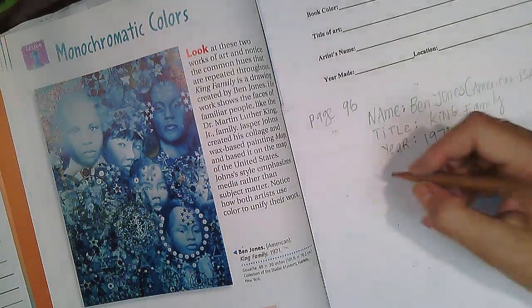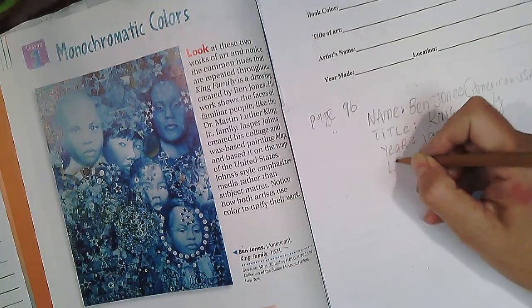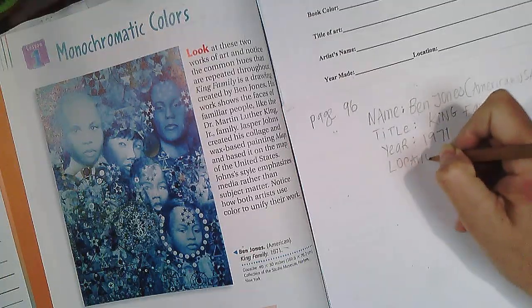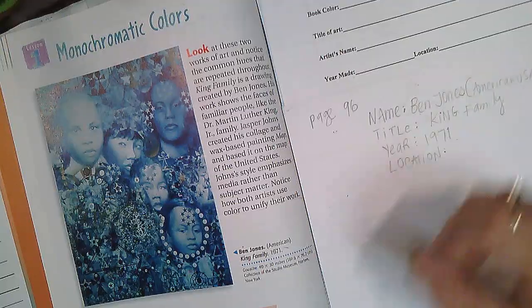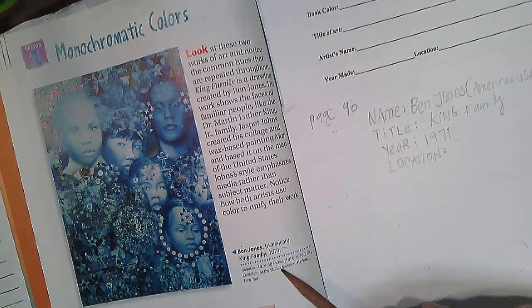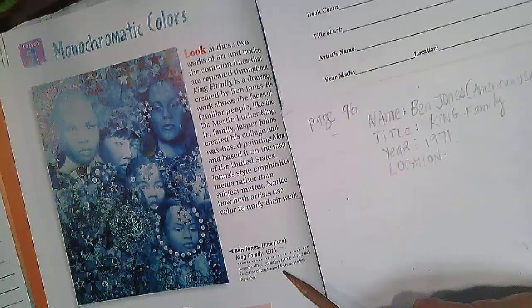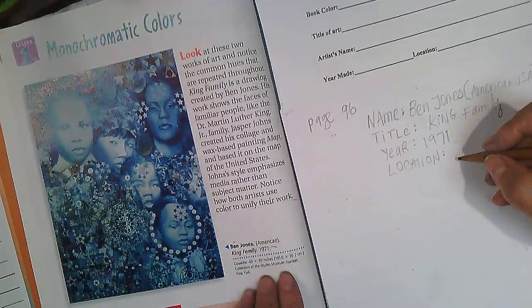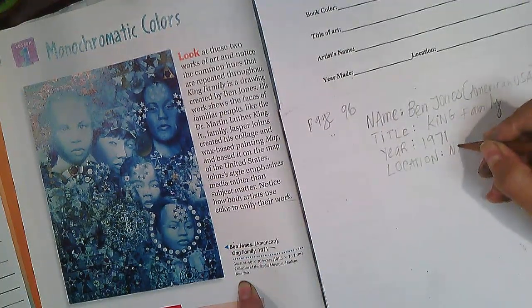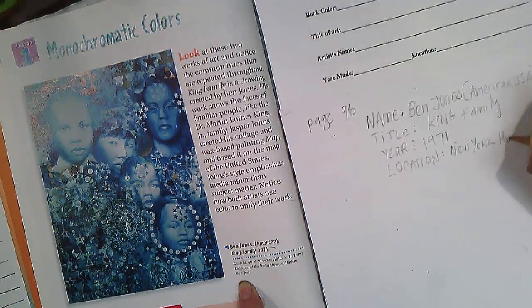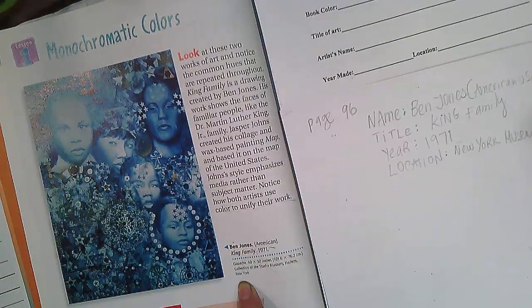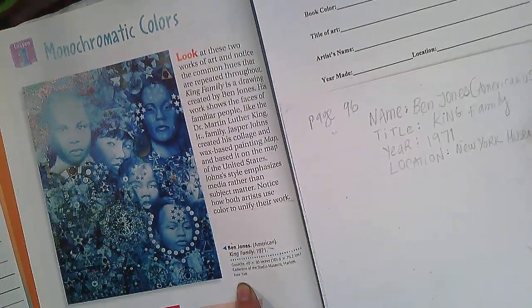Next question is location. Where is this painting at? Location. Ava? Ava? Location? What museum and where? New York, yeah. New York Museum. New York Museum in Harlem, right? Okay, write down your New York Museum. See how Heidi, she had a lined paper, so.